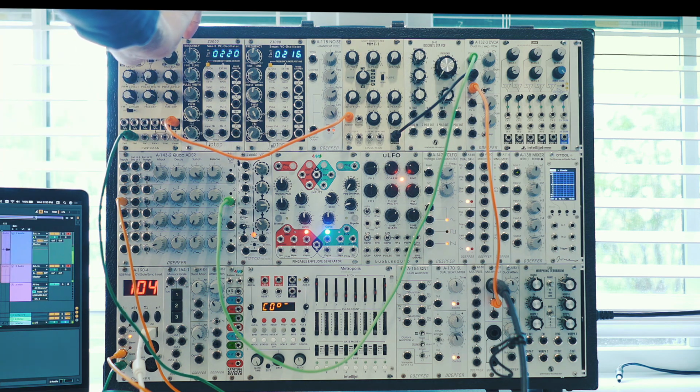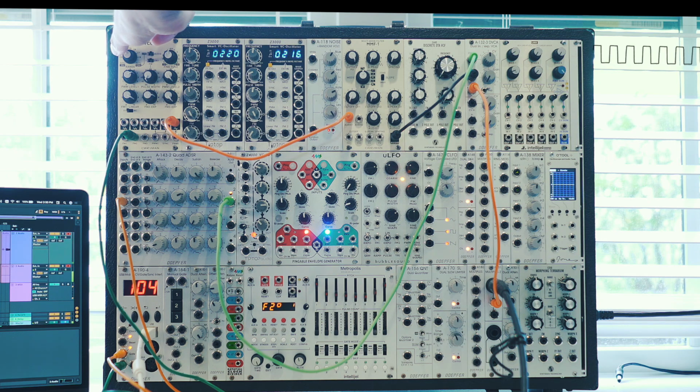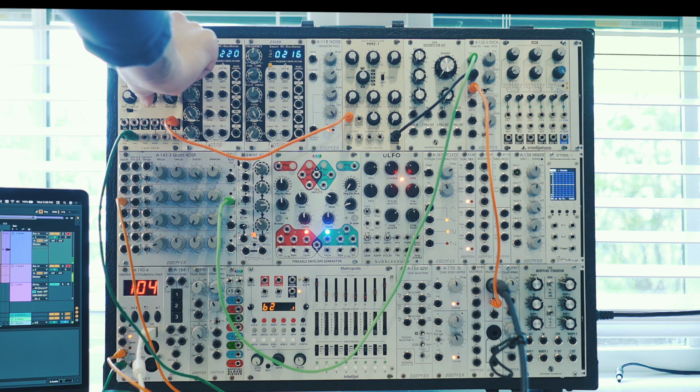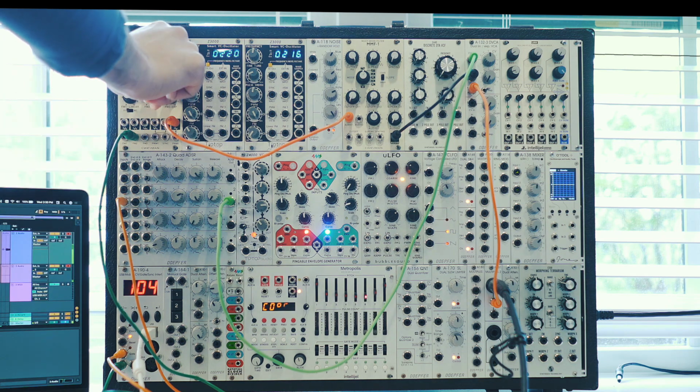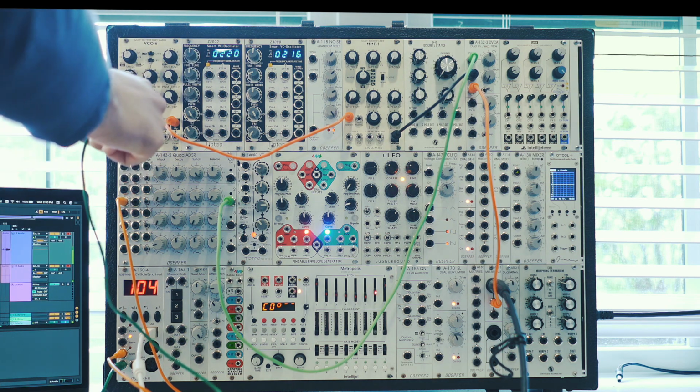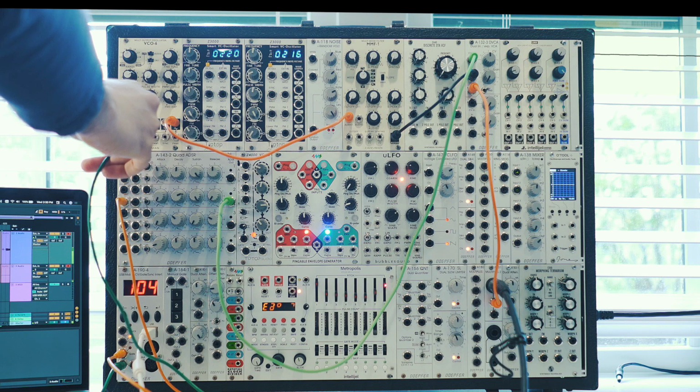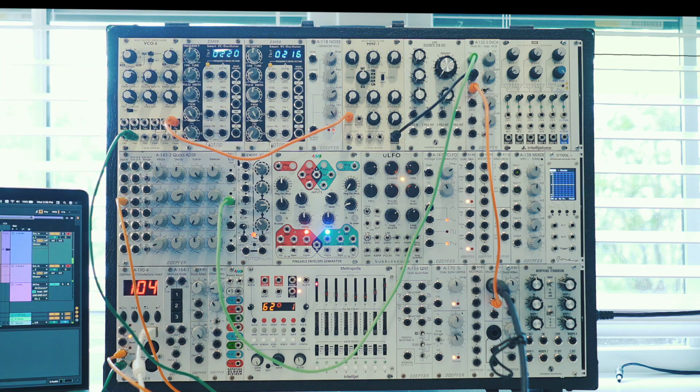So you'll hear that it doesn't quite sound in tune. Let's move this up a couple octaves higher. If I set the knob all the way to the highest, and now it's perfectly in tune. So you want to have this knob all the way up to the highest when you want to control the pitch of this oscillator using that 1 volt per octave system.